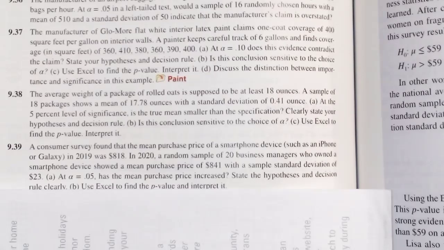I just need to know when to reject and when to keep. If my t calculated is bigger than whatever the critical number is, it'll be too high, and I should reject. The other way to think of it is in terms of the p-value.